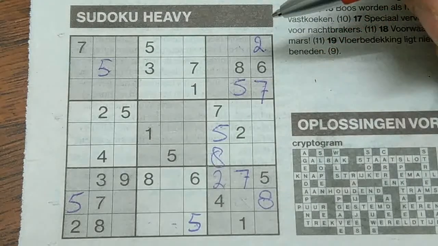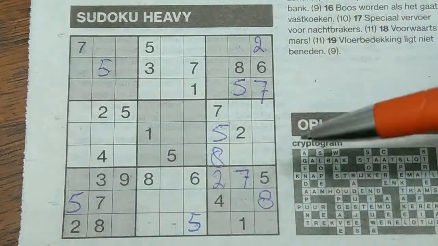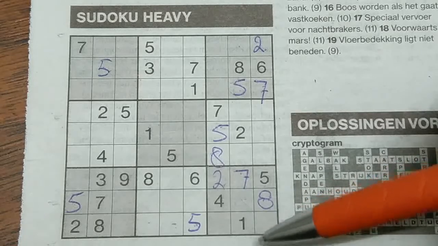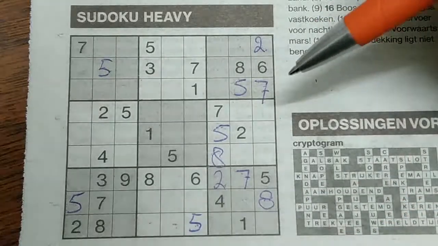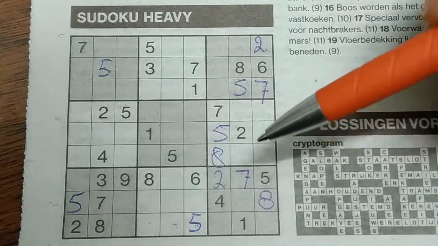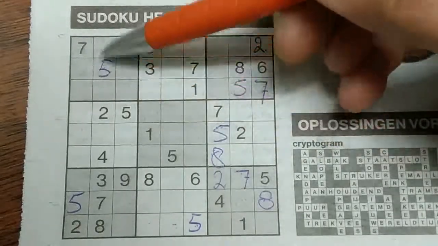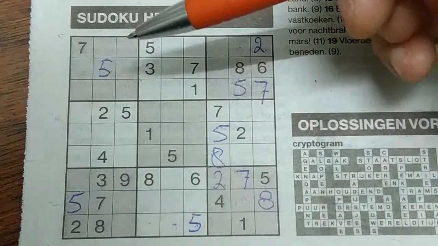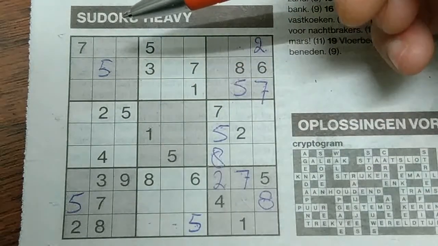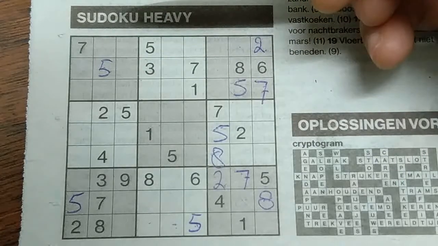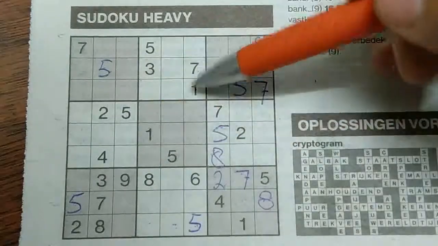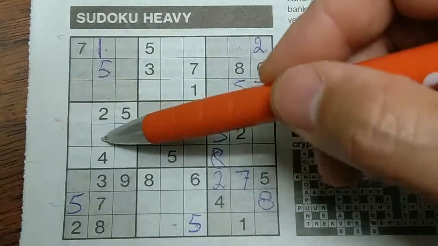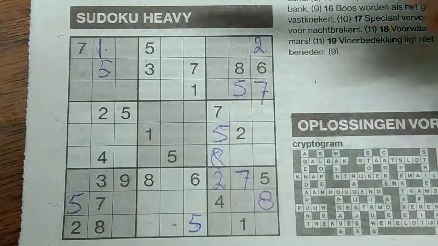Then 3, 9, 6, all right. Yes, these 3 empty boxes of this column, 1, 2, 3. The missing numbers are 1, 9, and 6. I see a 1 here, so no 1 there. I see a 1 here, so no 1 there. 1 should be here. 9 and 6, 9 and 6. I cannot fill this yet. Need to wait for more information.